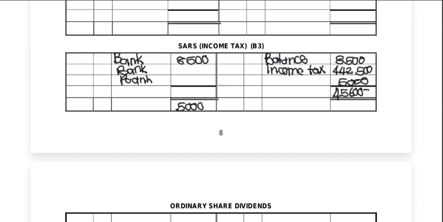Then total both sides. And let's find the balancing figures.